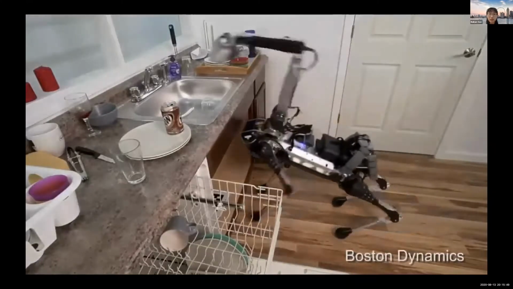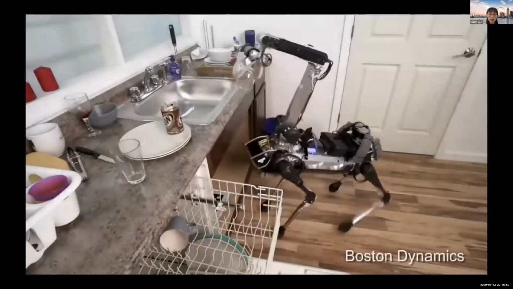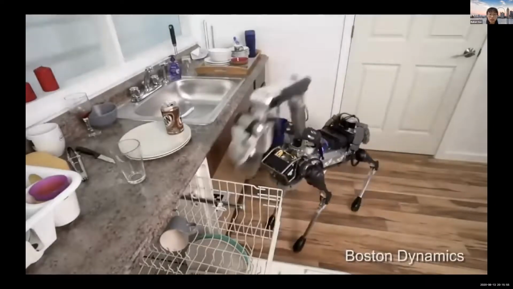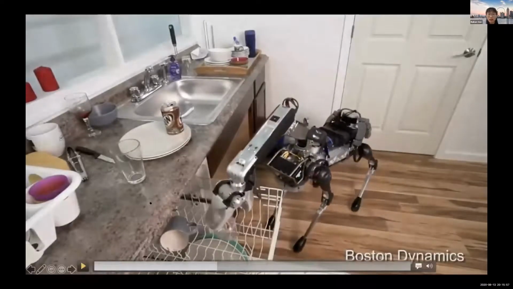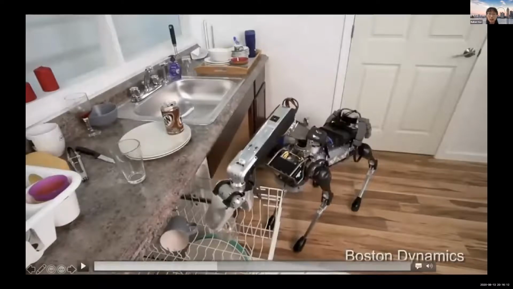So this one is with the arm. It can grasp the glass. Here, a lot of things need to be done. For example, it needs to recognize the glass first. Then it needs to do slip detection, for example, how much force it needs to exert on the glass without breaking it. So object detection and force estimation need to be done here.